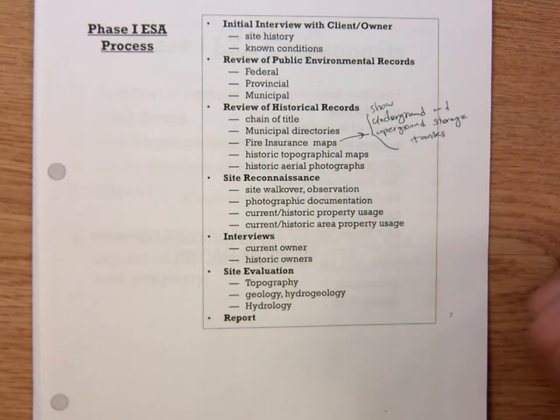Sometimes looking at other records, for example, fire insurance maps, could be very helpful. Any underground storage tank or even upperground storage tanks might appear on the fire insurance maps. So if they do not appear right now, you might actually find a clue that there was a storage tank that was removed in the past. So you could actually go and search for more evidence.